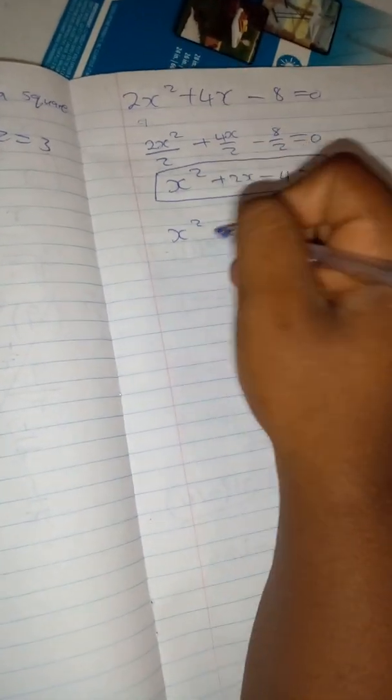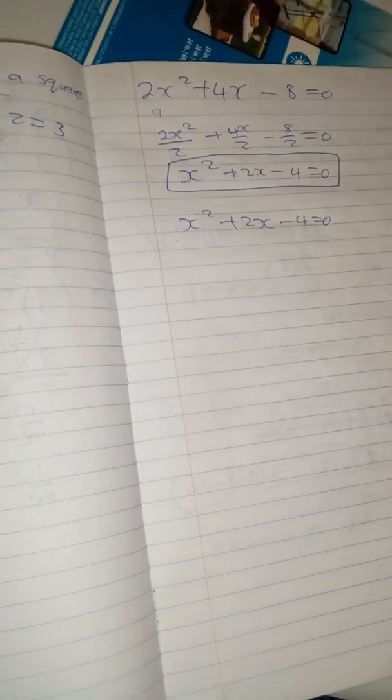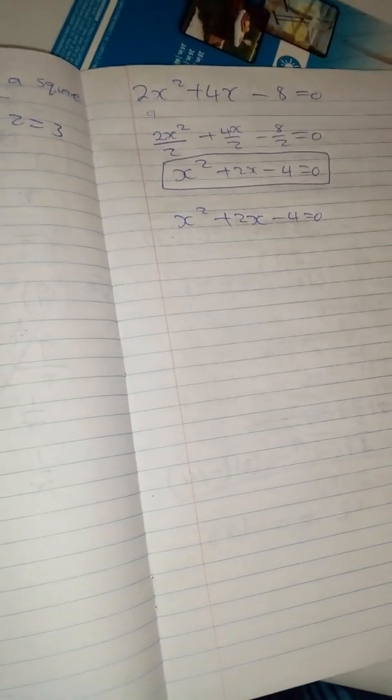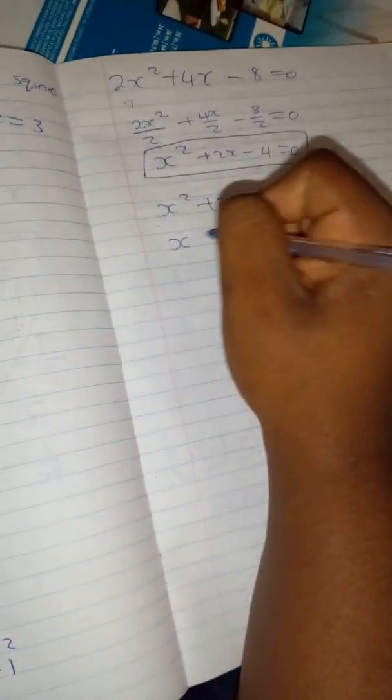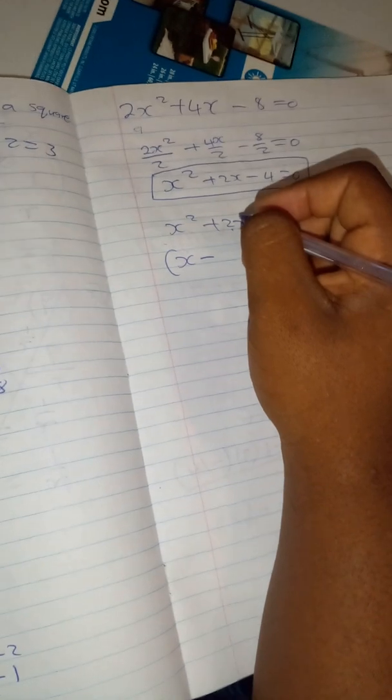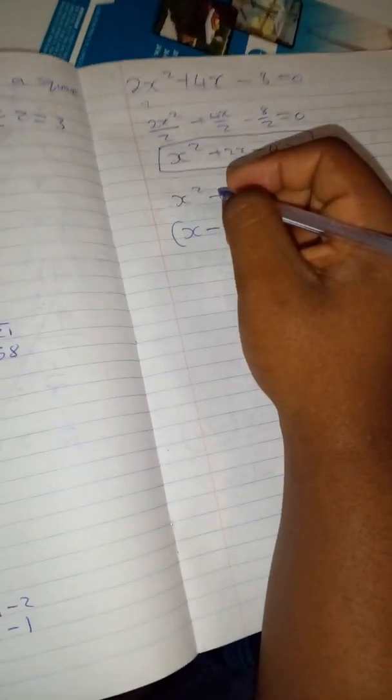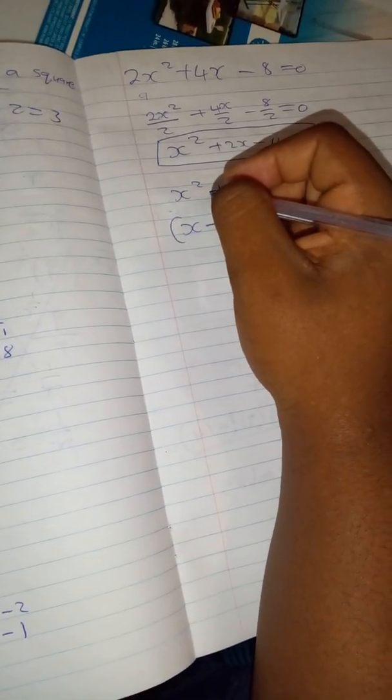Now we are going to start here. This is our new equation: x squared plus 2x minus 4 equals 0. Then you know what we must do. You divide the middle value by 2. So 2 divided by 2 is 1, so it will be (x plus 1), because 2 divided by 2 is 1. So it will be x plus 1.